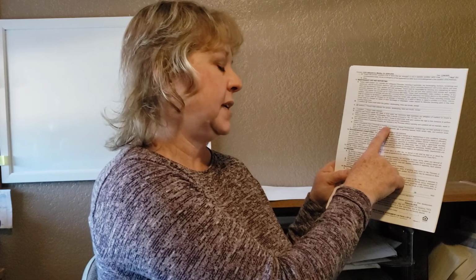D would be if there is a pool on the property, who is to maintain that as well. And then if there's personal property of the owners, such as the refrigerator or washer and dryer, 11G states that those personal property items are exempt from warranty. In other words, the owner does not have to fix them. They may choose to fix them if they break, but they're not required to fix them.